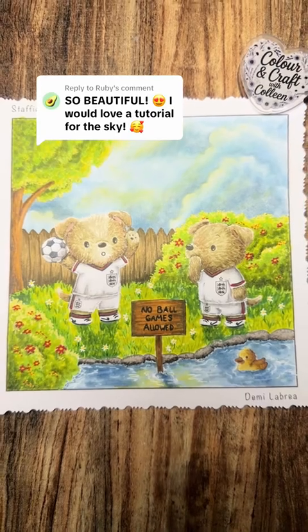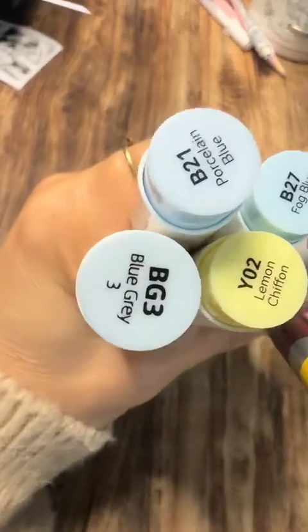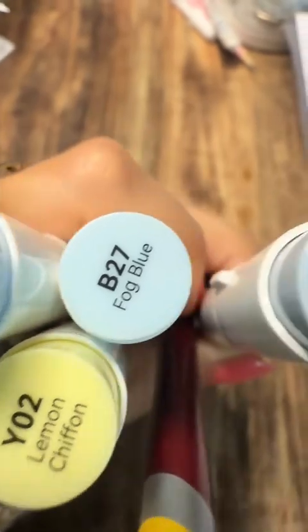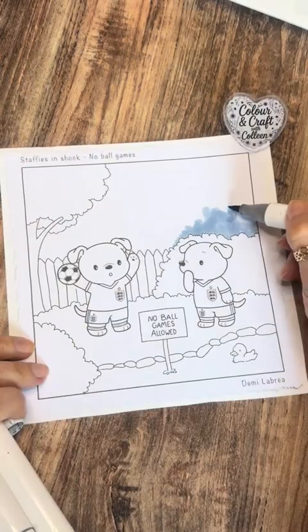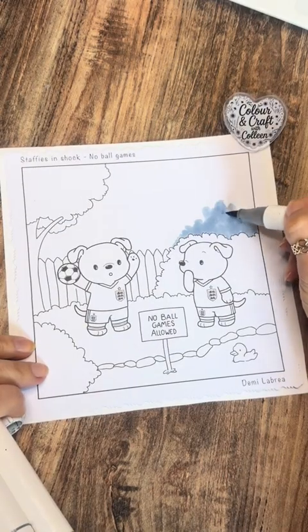Here's a tutorial on how I coloured this sky. I had so many comments on it, so I thought, yep, I'll do a tutorial. These are the colours I use, but please bear in mind I have a mix of old and new codes. I also had a bit of pastel pencil in there as well.